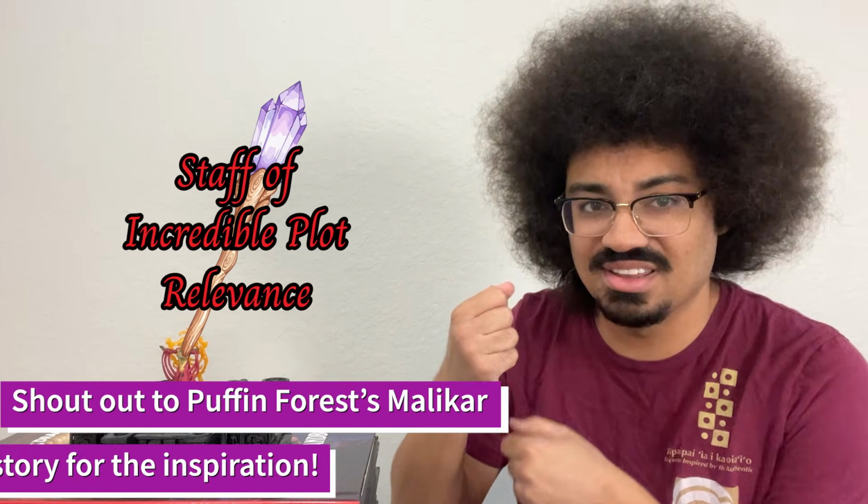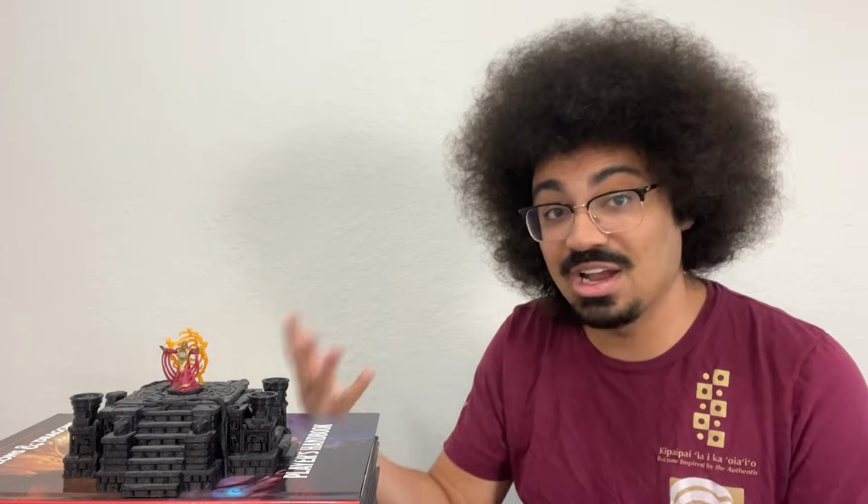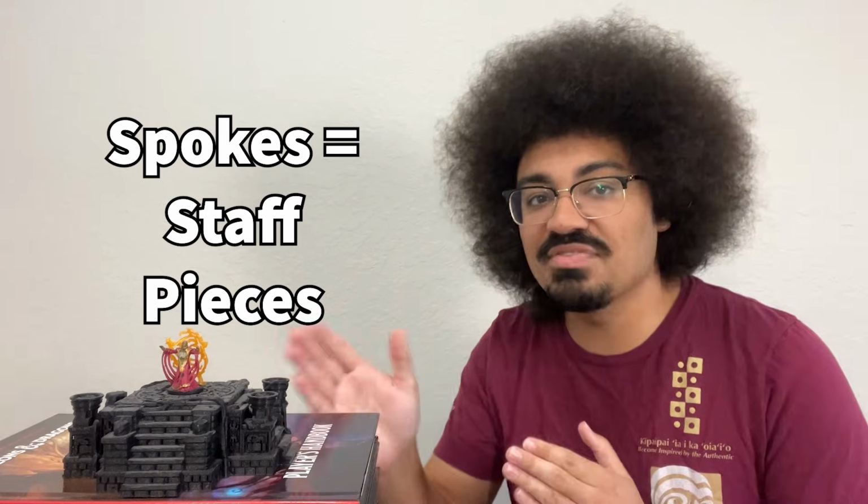Let's use an example. Your party has arrived in the capital city, and the queen tasked them with defeating the lich you bought a really cool mini for. To do this, they'll need to reforge the Staff of Incredible Plot Relevance, which has been split into 4 pieces and cast into dungeons throughout the land. It doesn't matter which piece of the staff they go after first, just that they collect all 4 before the lich can amass their undead army and overrun the land. The hub in this case would be the capital city, and the spokes are all the different staff pieces they need to track down.